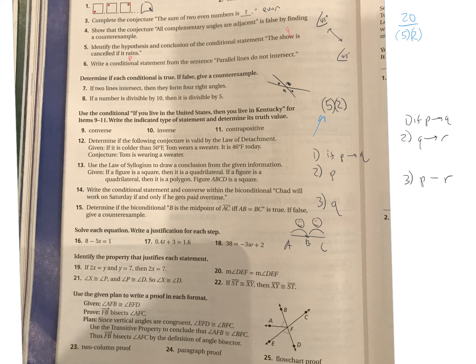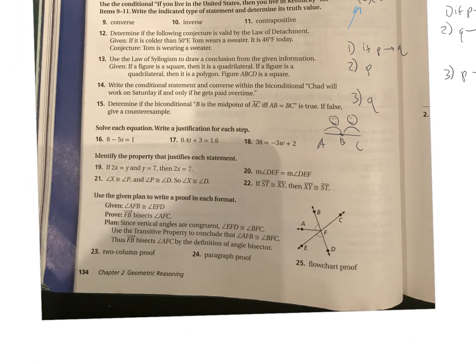All right, problem number 16. Solve each equation, justify each step. So for problem number 16, 8 minus 5s equals 1. We can subtract 8 from both sides by the subtraction property of equality. That would be -7. We can divide both sides by -5. That's going to be 7 over 5. That's the division property of equality. I feel like I don't need to do these because my student probably would be just fine with that.